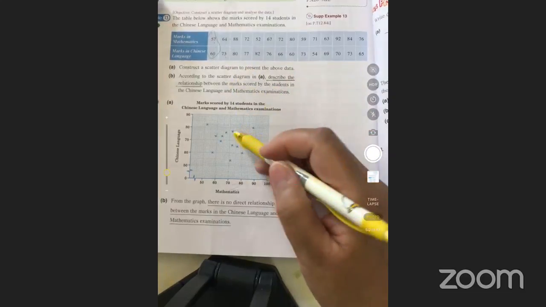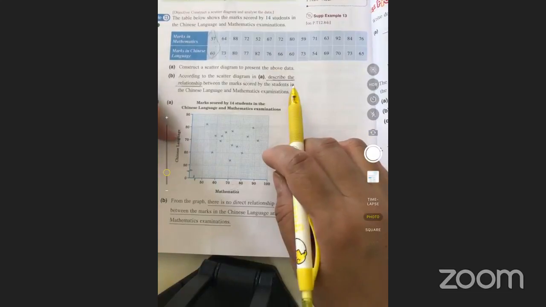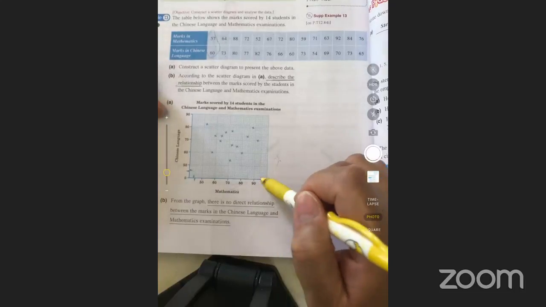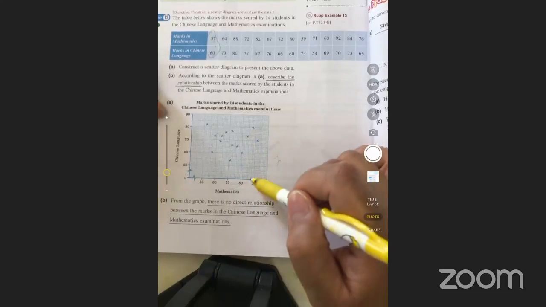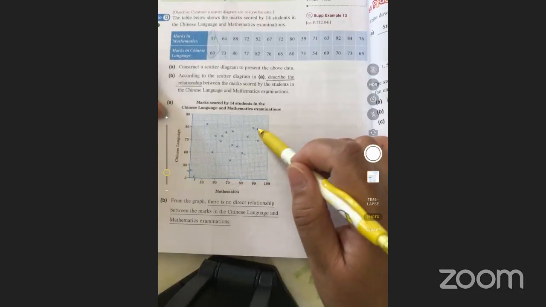And then we draw the points on this diagram and look at it. It seems no pattern, no special pattern. If someone has very high marks in mathematics, if you look at these points, that person can have relatively low scores in Chinese, but someone can also get a very high score in Chinese. Therefore, in this case, it seems no relations.